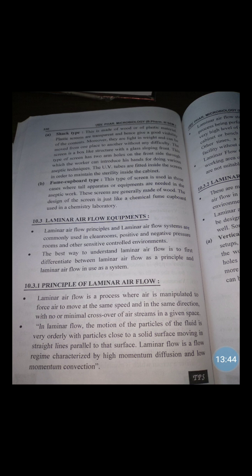The laminar airflow principle and the laminar airflow systems are commonly used in clean rooms, then positive and negative pressure rooms, and other sensitive controlled environments.